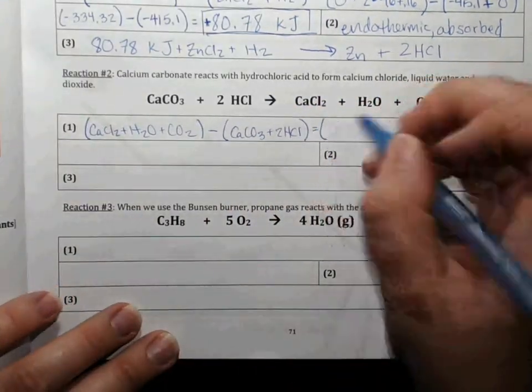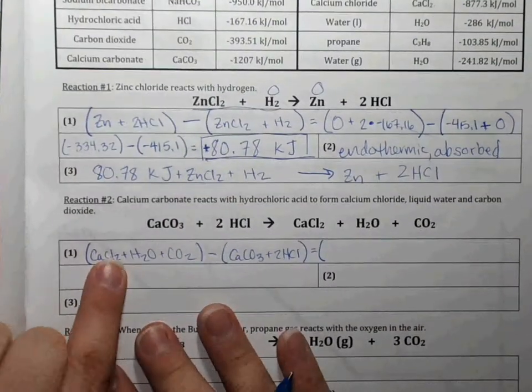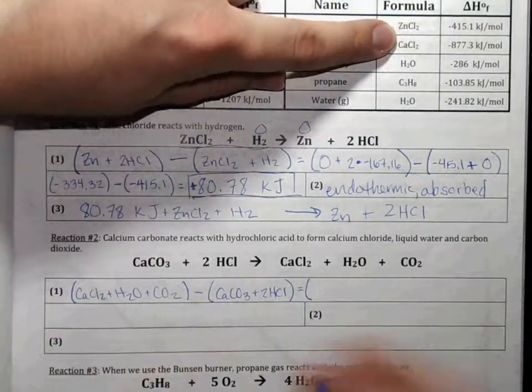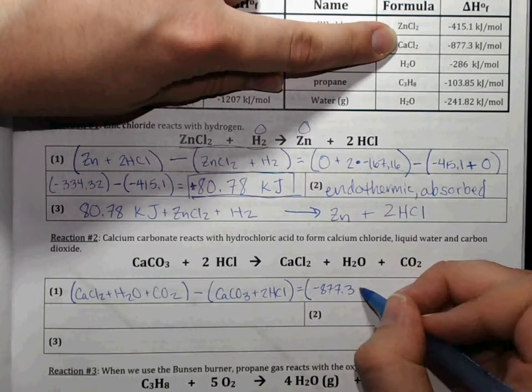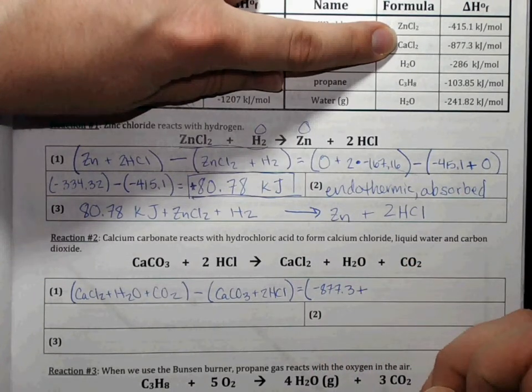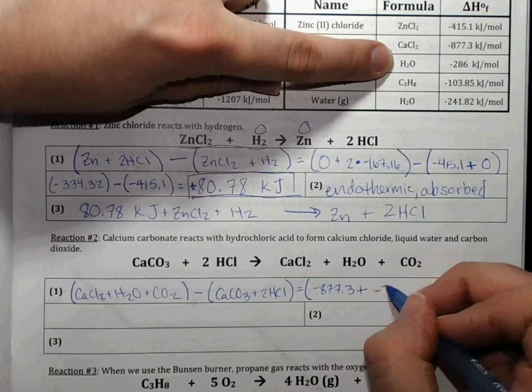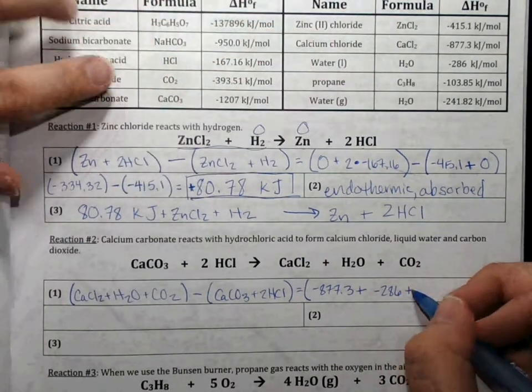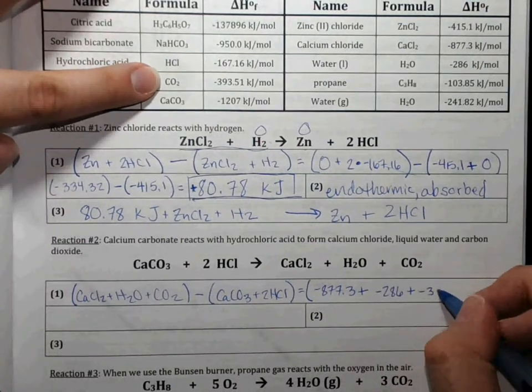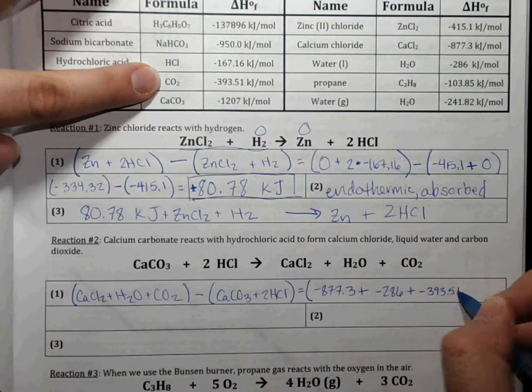So if I go plug stuff in for that, the CaCl2 in my chart is negative 877.3. That's plus water, which in my chart is negative 286, which is plus CO2, which in my chart is negative 393.51. I am running out of room.